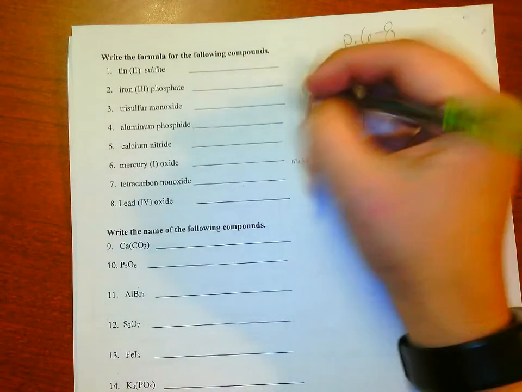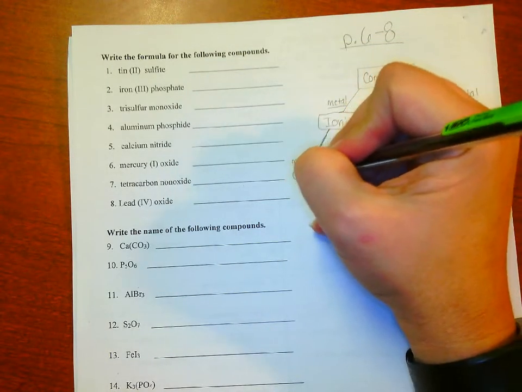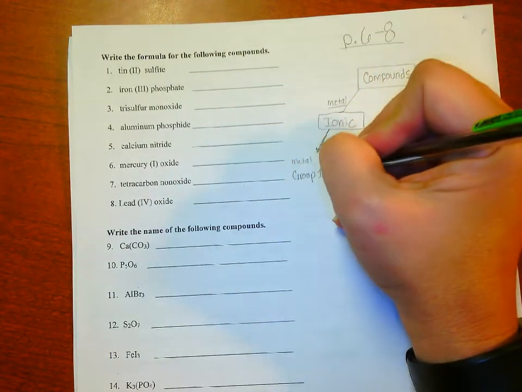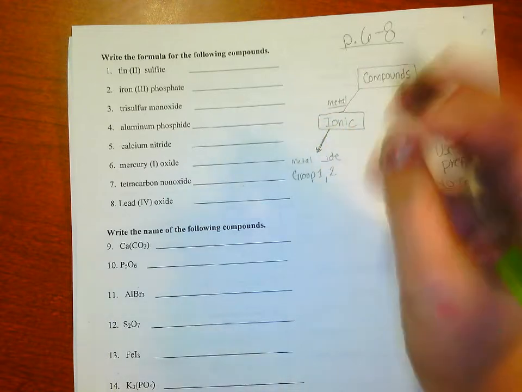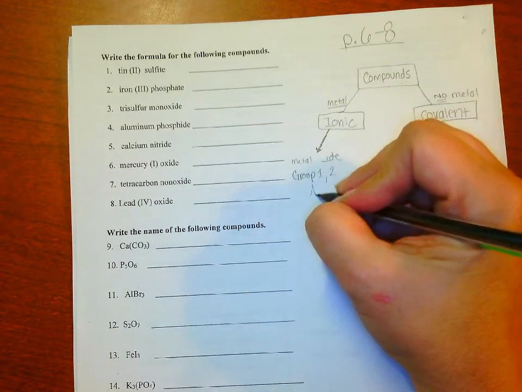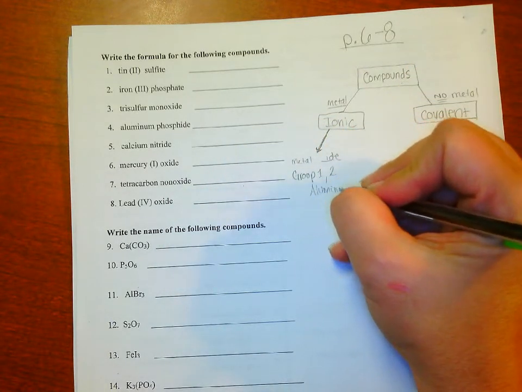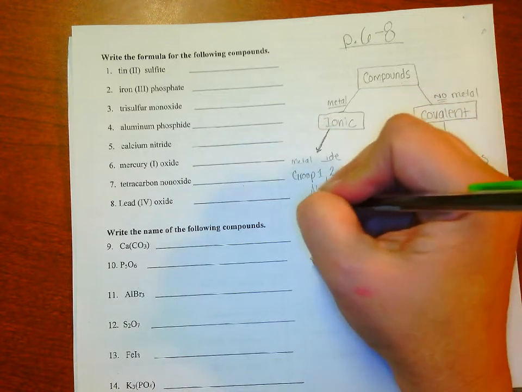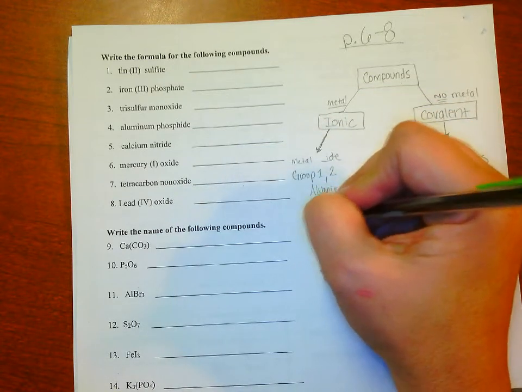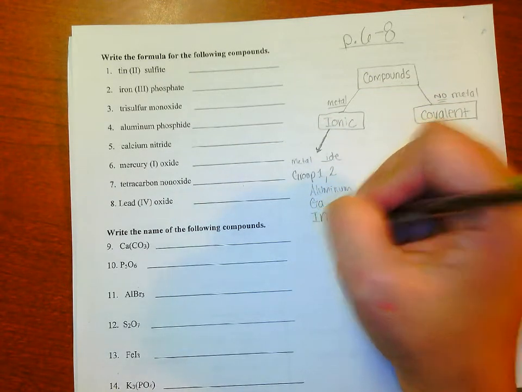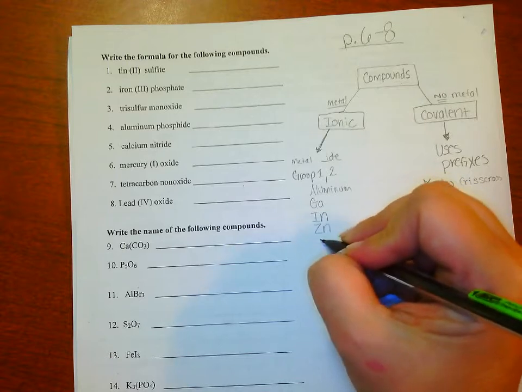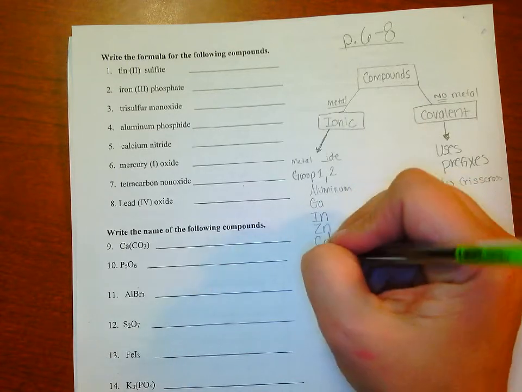And this would be group 1, 2, aluminum, gallium, indium, zinc, cadmium, and silver.